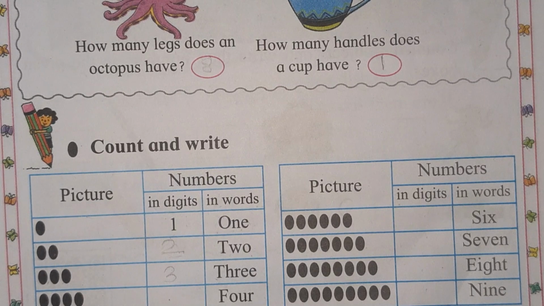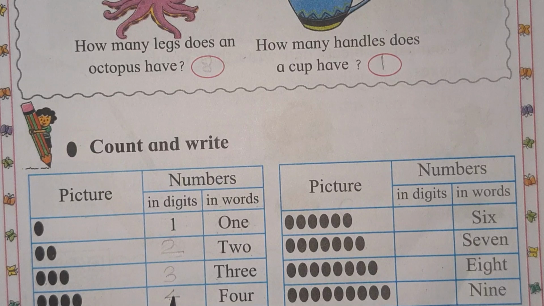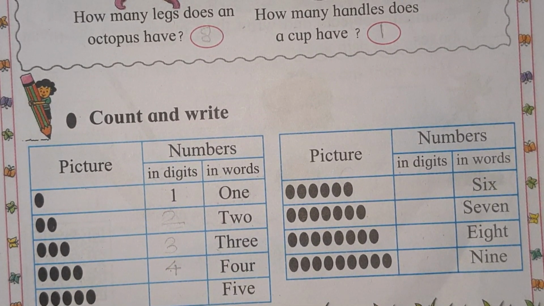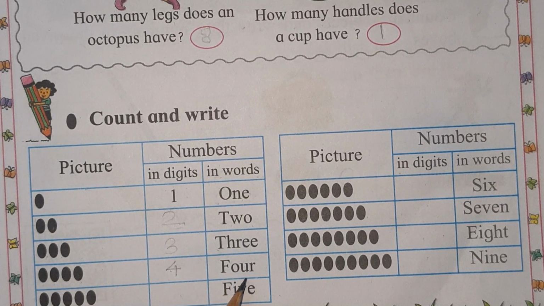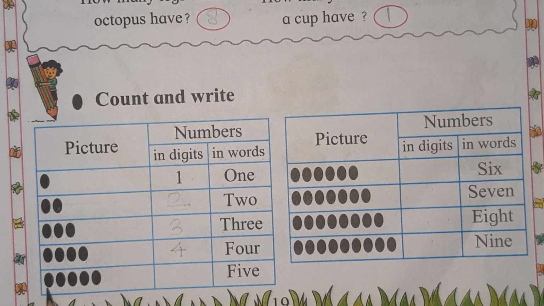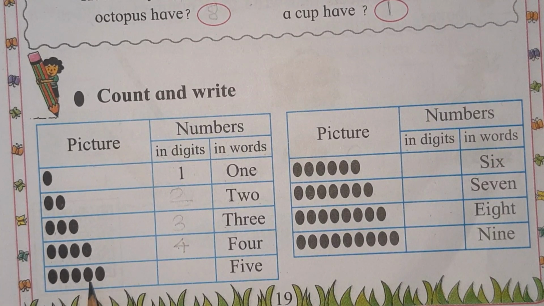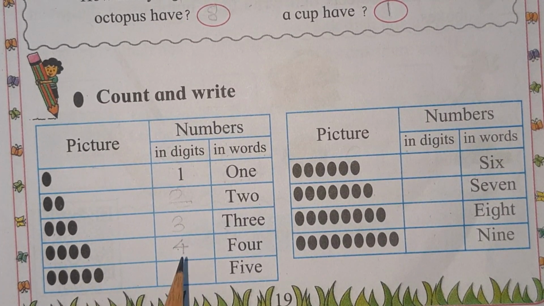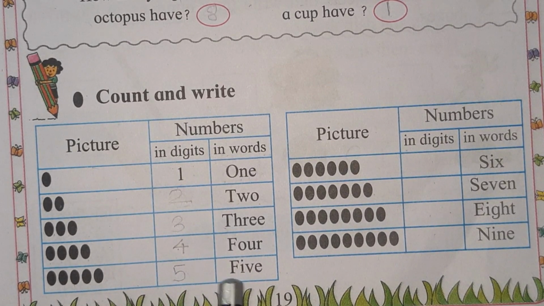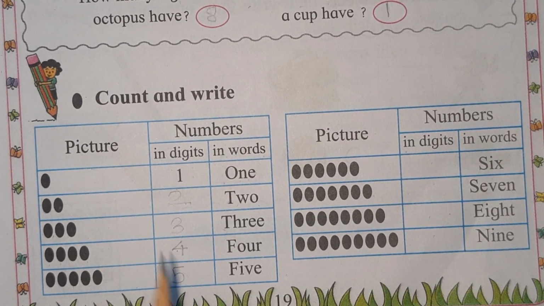1, 2, 3, 4. So we'll write in digit here 4. And in words, F-O-U-R, 4. Next picture, we will count again. 1, 2, 3, 4 and 5. In digit we will write 5. And in words, F-I-V-E, 5. So I have done this.